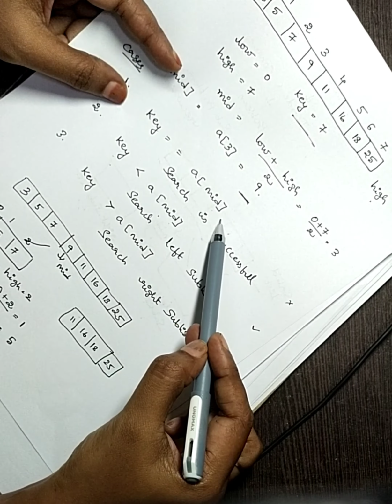For how long shall we divide the list? There is a stopping condition for the division also. That is while low is less than or equal to high. While low is less than or equal to high, we have to divide the list. Now coming to this right sublist, we have to calculate the mid element. Mid element is calculated by low plus high divided by 2. Now low is 4 and high is 7. Here low is less than or equal to high, so we will divide the list.